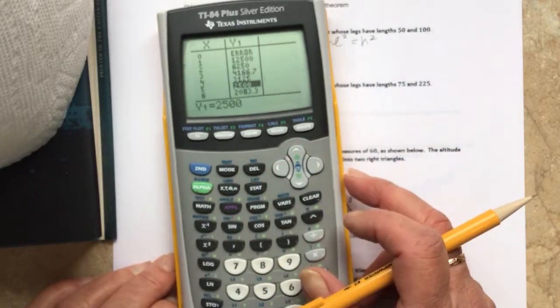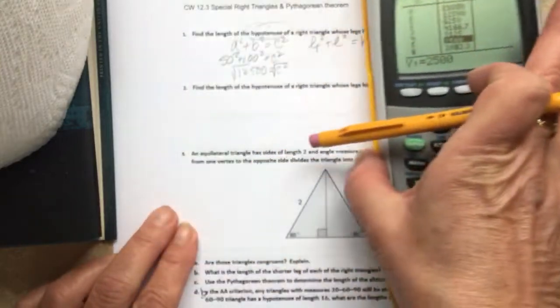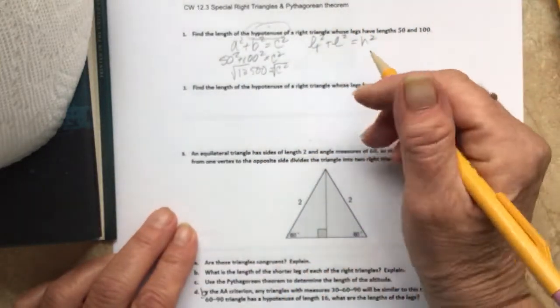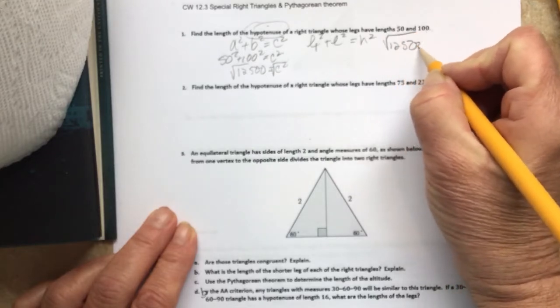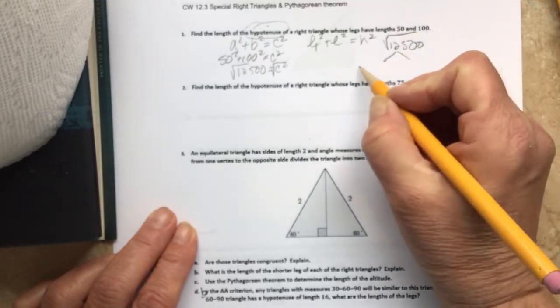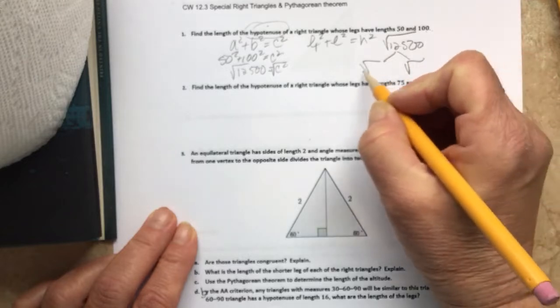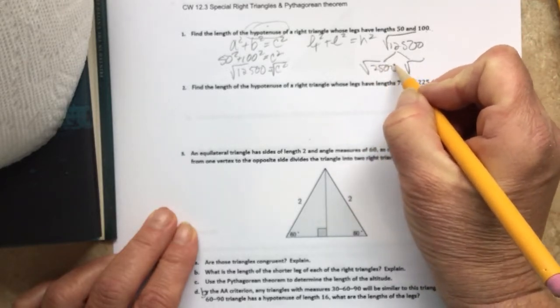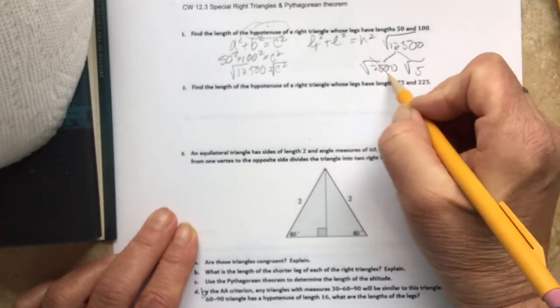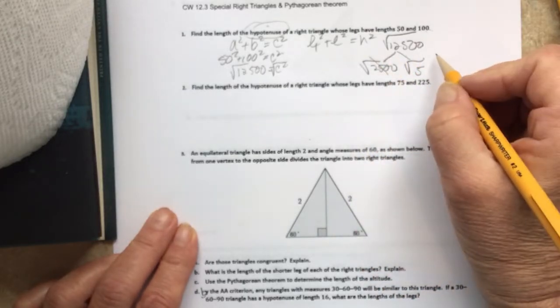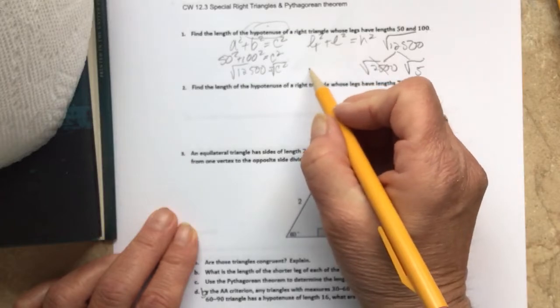All right, hopefully you saw that. So when I simplify this radical, I'm going to put the perfect square on the left, as I always do, 2,500. And the other number is 5. So I'm going to take the square root of 2,500, and that's 50.